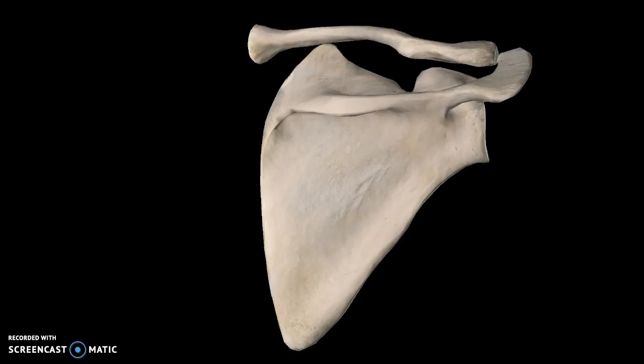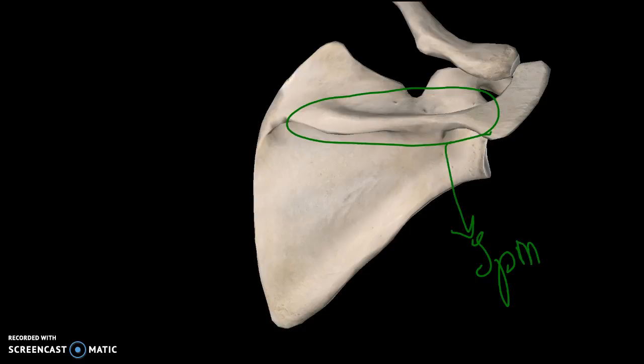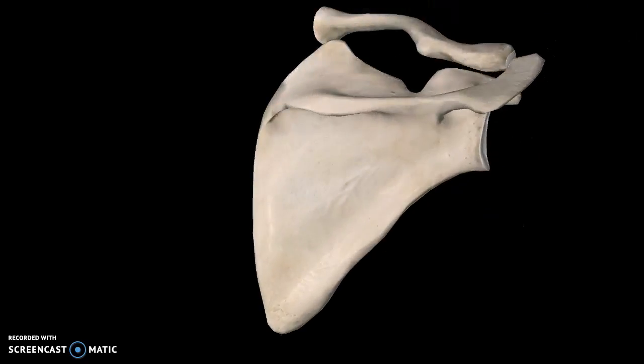And also, if you see the structure pointing out of the scapula, this guy here, it's known as the spine. And this is a very important structure because it cuts the posterior view of the scapula into two portions, which gives you these two surfaces, this one and this one.